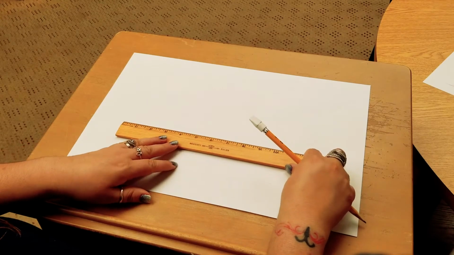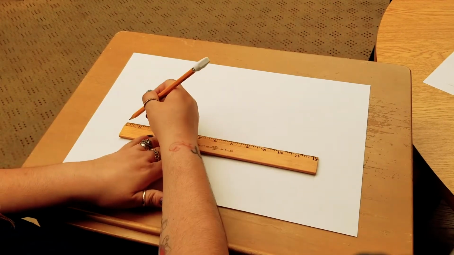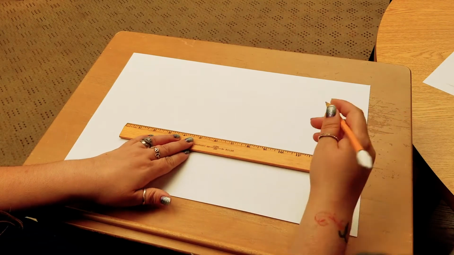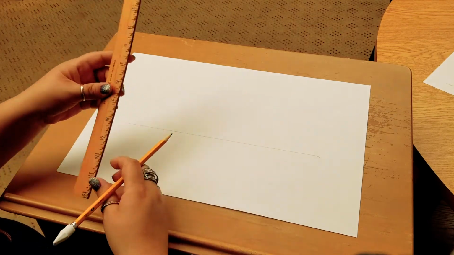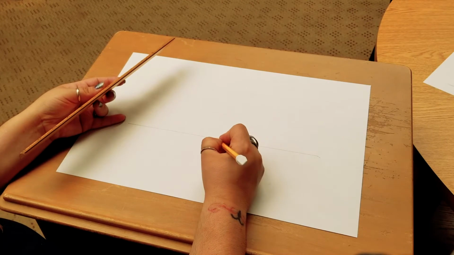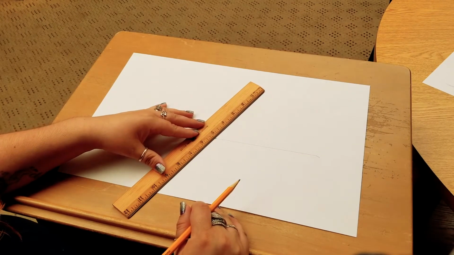Alright guys, here we are on our drawing portion. So you'll be able to go back and at any moment stop and rewind to see what we're doing and follow along. So first we're going to draw our main point in our line. There's our point, which is known as the vanishing point.